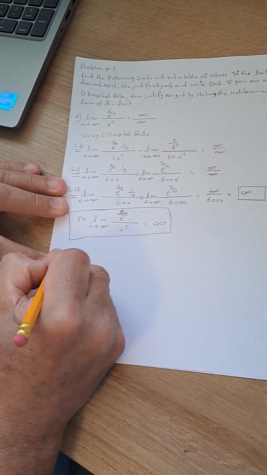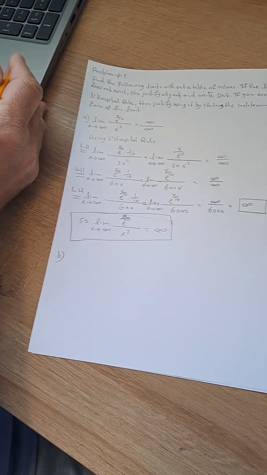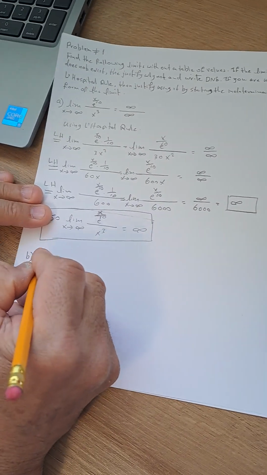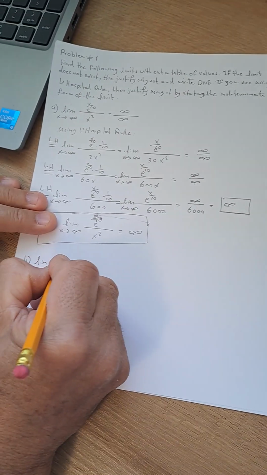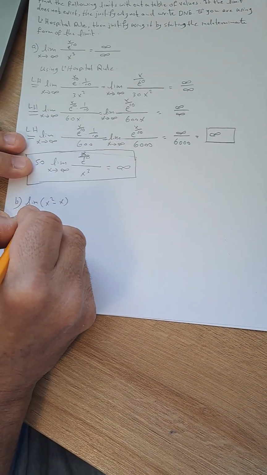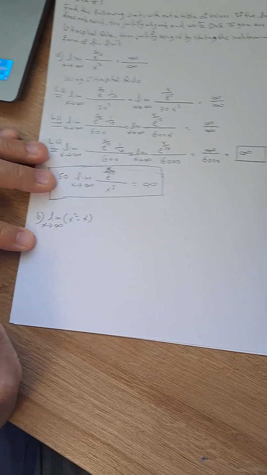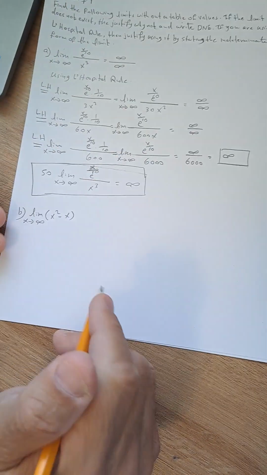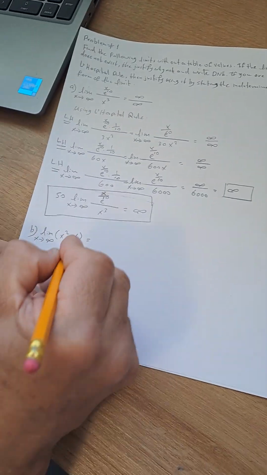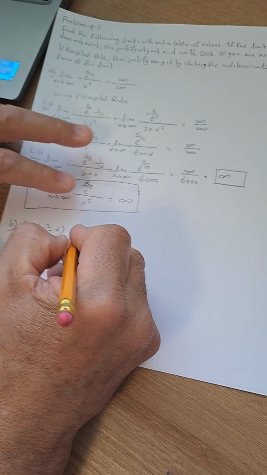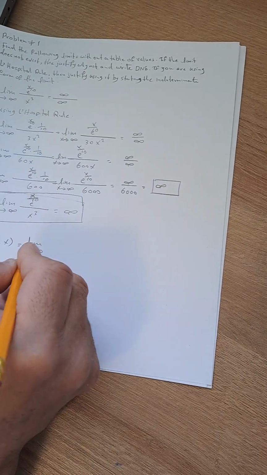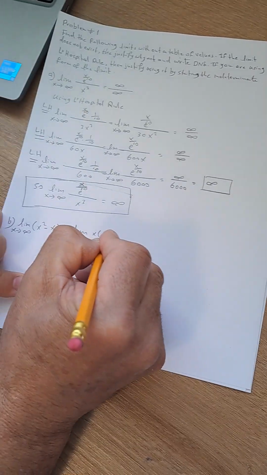Now we have part B. It states to find again the limit of x to the power of x minus x when x approaches again infinity. Okay, this will be equal to, we can factor, making the limit as x approaches infinity of x times x minus 1.